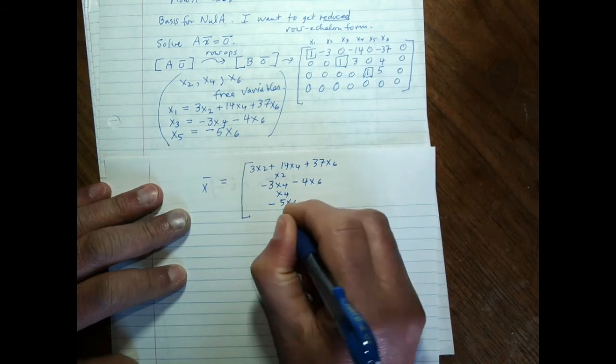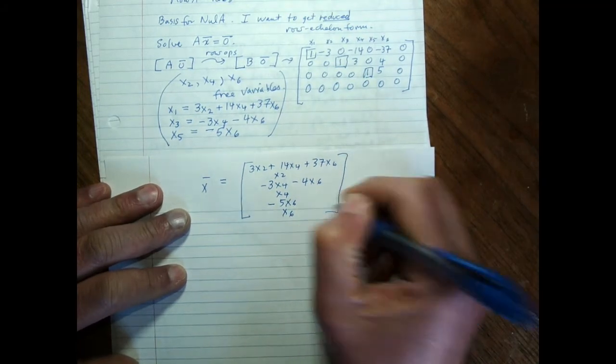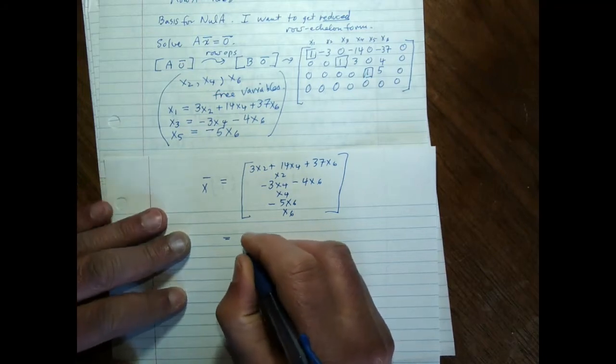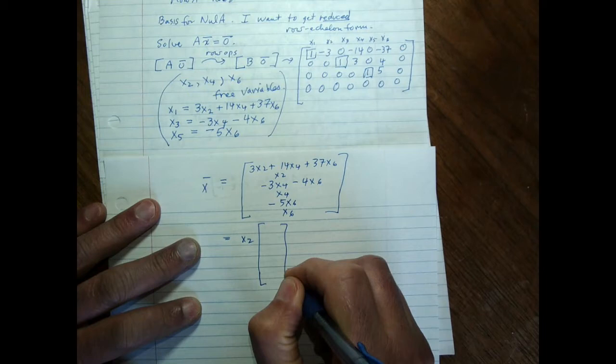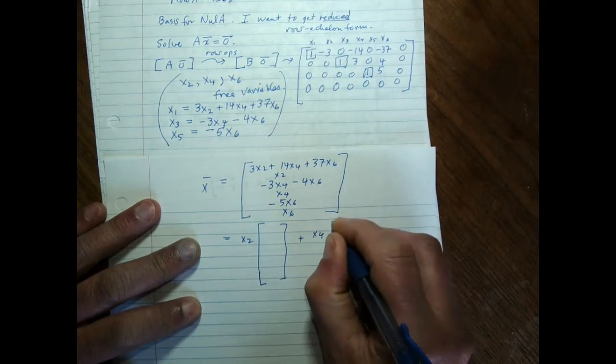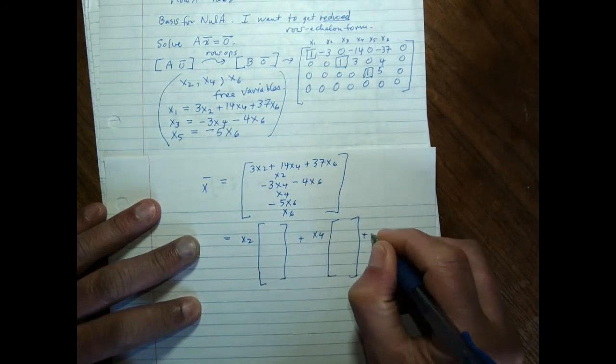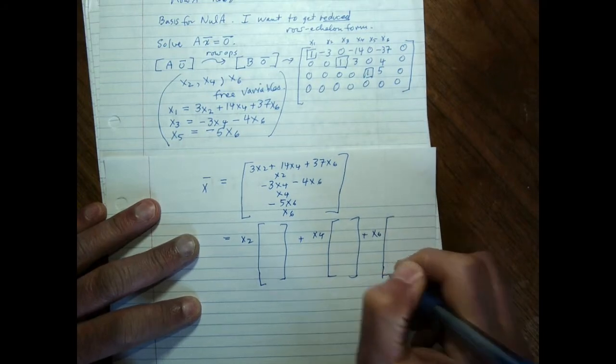So that's going to be x2 times a column vector plus x4 times a column vector plus x6 times a column vector, right? Because those are my free variables.